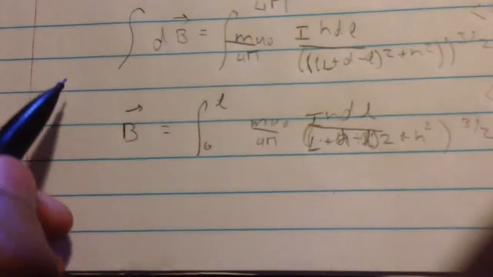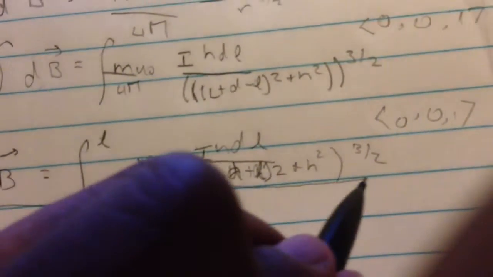And of course, once again, multiplied by 0, 0, 1. So that's the final integral to find B. Now we don't really need to solve this out. There it is, the final integral.